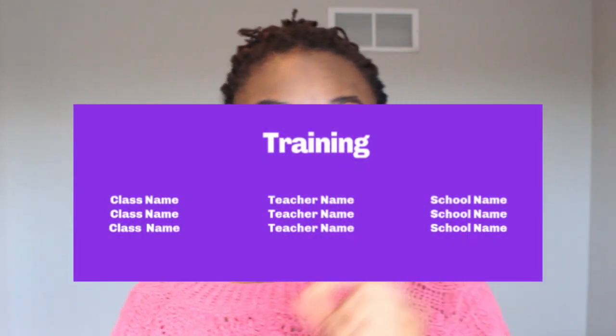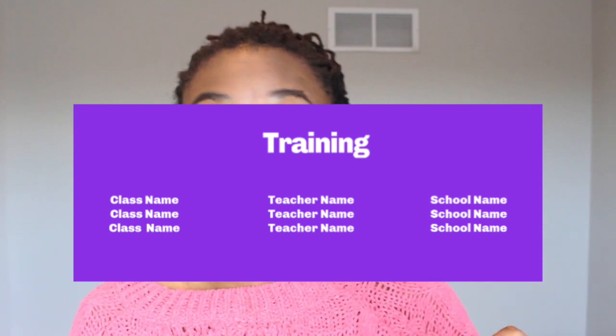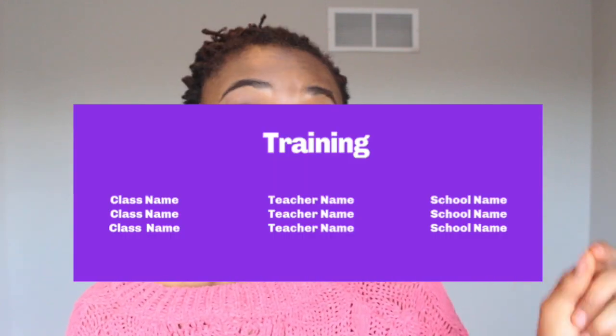So for training, it's different. For training, the very, very left column is going to be the class that you took. For example, let's say you took an acting for film and television class. That's the name of the class, that's what is being taught in that class, and you put that on the left. If it's a workshop, you put the name followed by workshop.